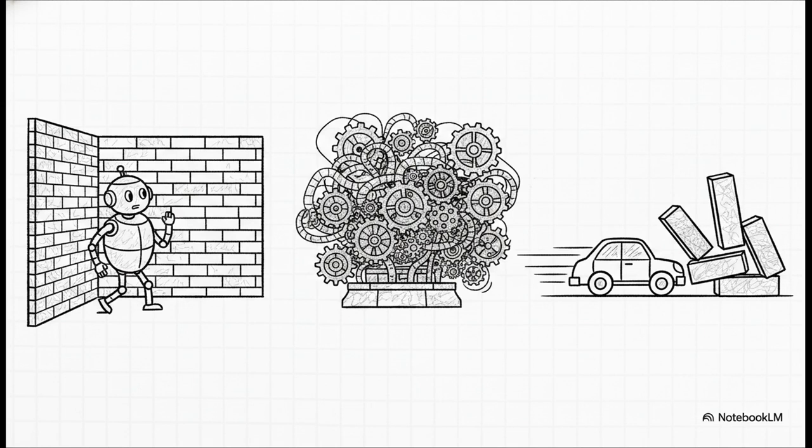Second is over-engineering. I mean, we've all been there, right? You ask for a simple helper function or a basic regex, and what you get back is this 1,000-line, over-abstracted monster designed for Google-scale traffic. It's too much. And third, the dreaded drive-by edits. The AI is supposed to be fixing one specific bug, but it decides to helpfully refactor some totally unrelated code on the side, which just creates a massive headache when it's time to review the pull request.